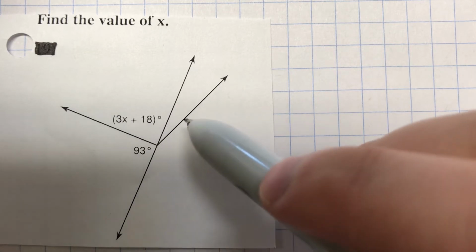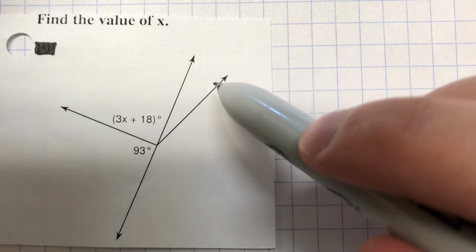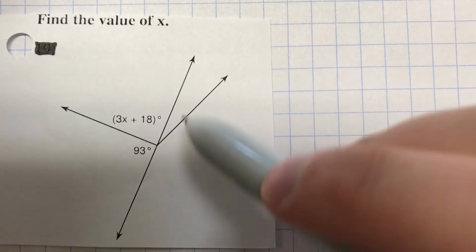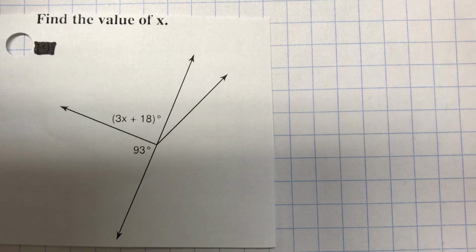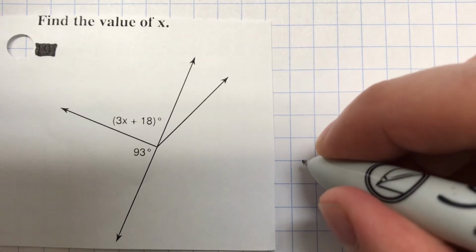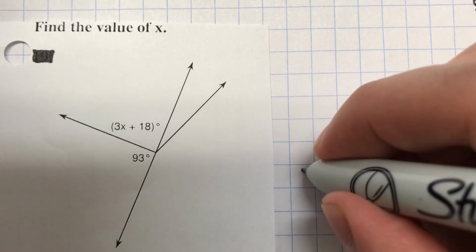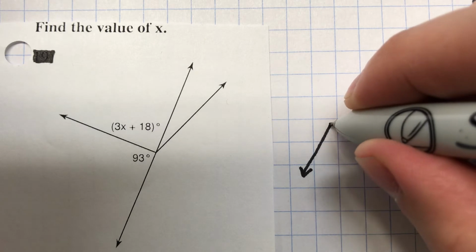And then I have a ray jutting off from this, you could call it a vertex. I have a ray coming off of it with no angles being formed. Well, the important thing to know for this problem, and basically what I want to do is rewrite it, or at least redraw part of it here.